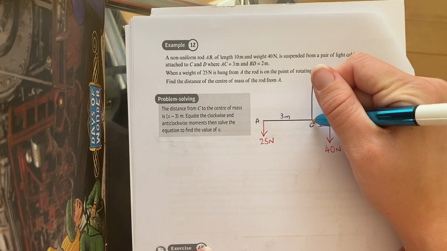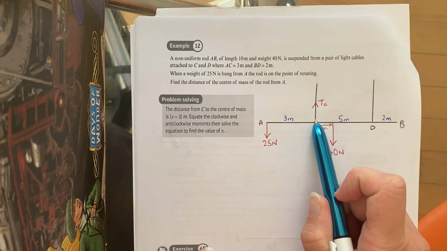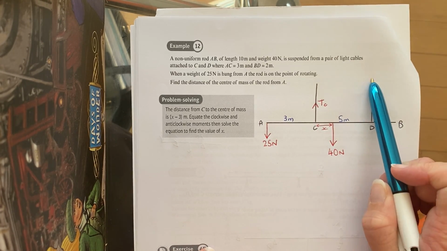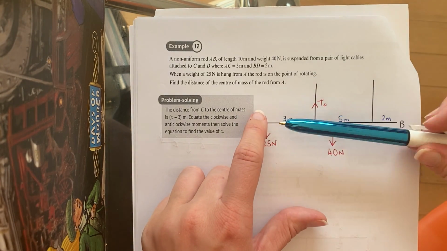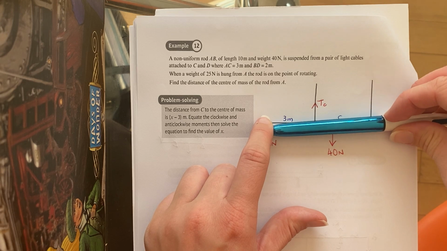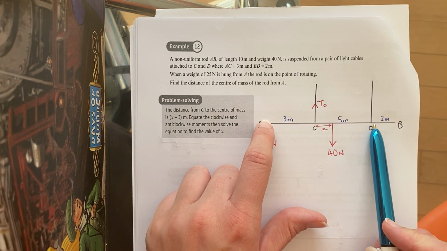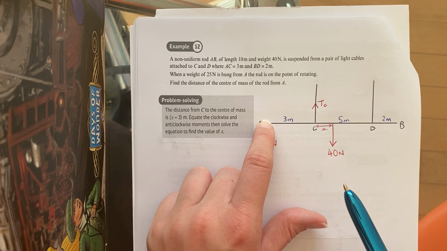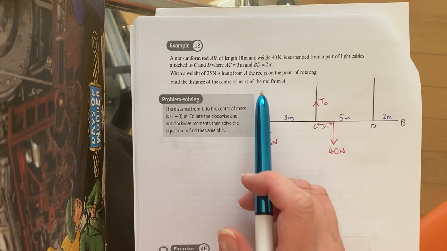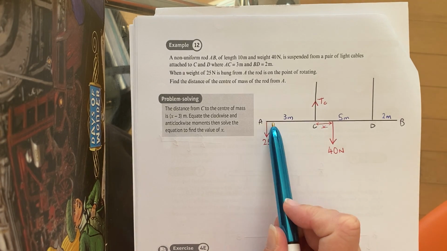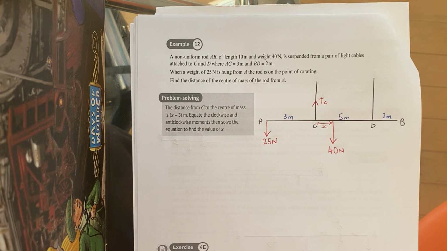Then we've got a tension, and we're going to have a tension up here in wire C. We haven't got to include the tension at D because the rod is on the point of rotating. So the force is pushing down at A, the rod is rotating. So at D, we can imagine that that wire is going slack. So there's no tension holding the rod up there. And we're finding the distance of the center of mass from end A. So really I'm finding this whole distance here. I'm going to find X first and then just add 3 to it.